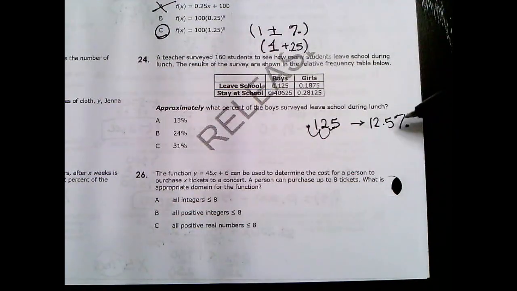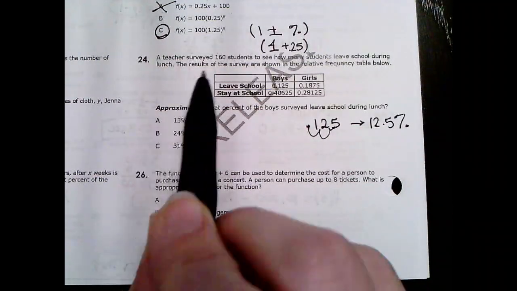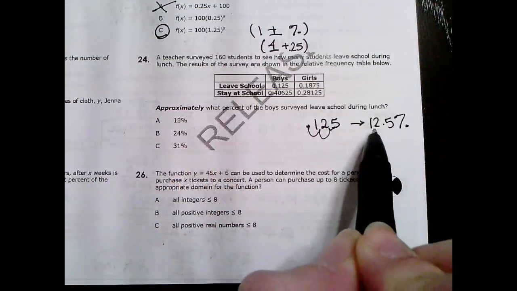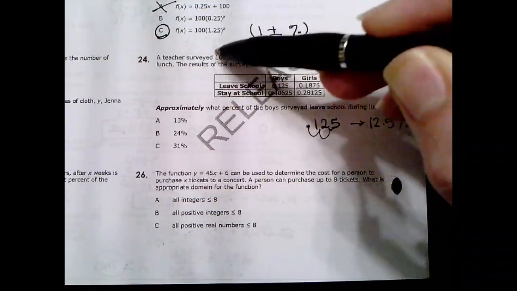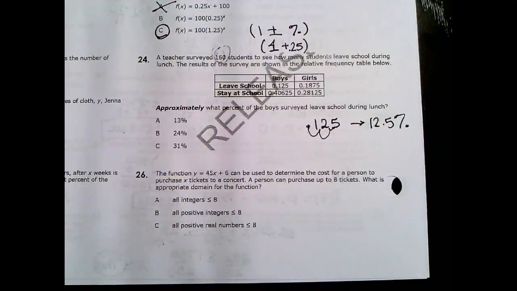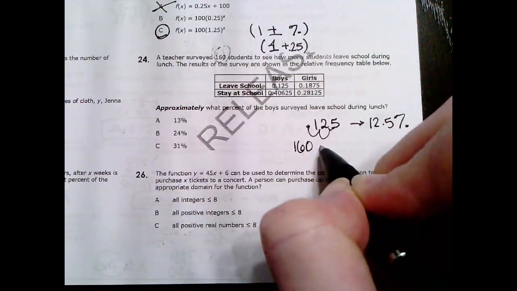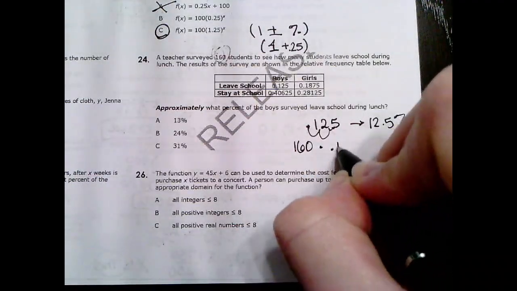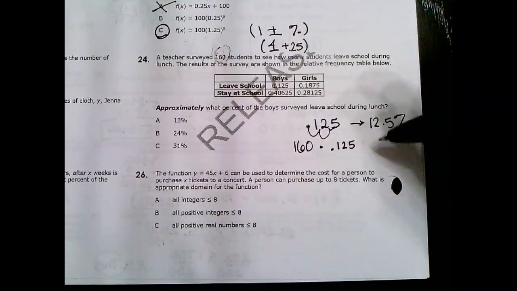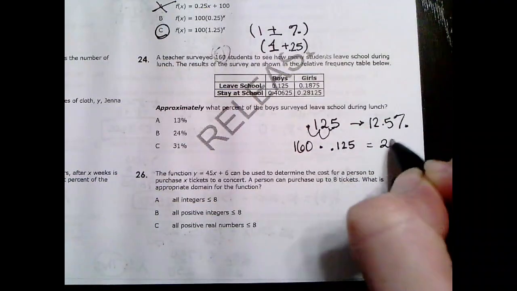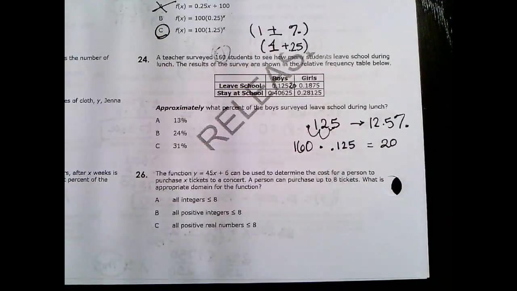So that means 12.5% of the students surveyed are boys who leave at lunch. That doesn't mean your answer is 13, okay? Because that means 12.5% of the 160 students surveyed, but we don't know how many boys that is. So you need to take your 160 and multiply it by 0.125, and that would tell you that there are 20 boys. So this number here for leaving school is 20 boys.